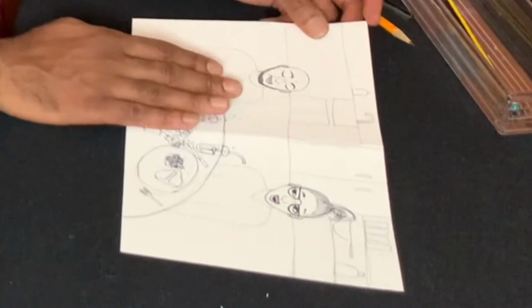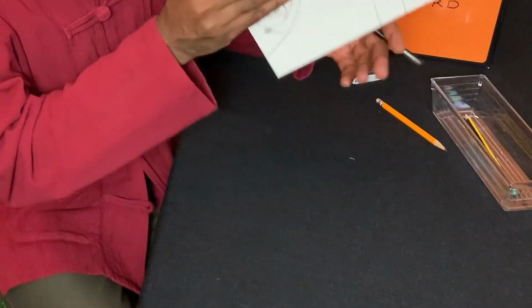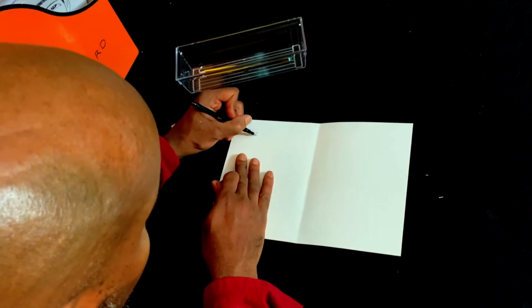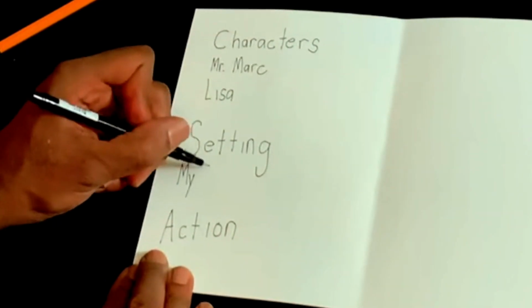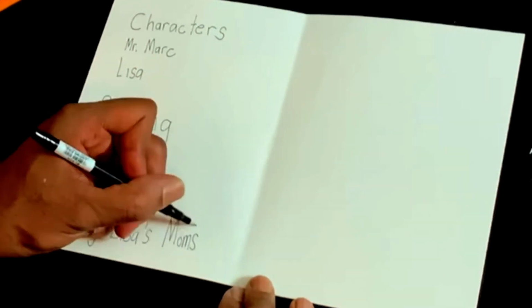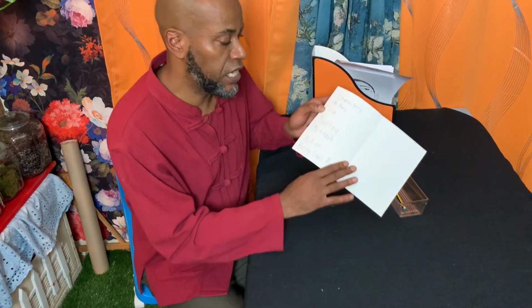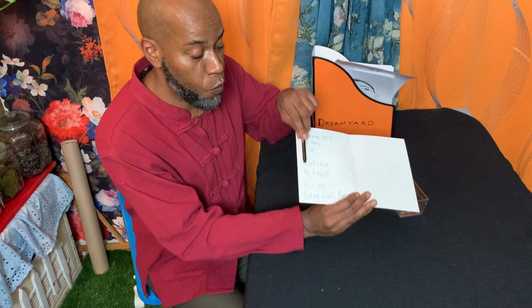But let's tell who these characters are, the action, and the setting. And you can do all of that on the back. So let's turn our card over and let's write a couple of things. We're focusing on 3 things: character, setting, and action. So now that we have our list, we can tell a story on the other side. Let's look at our picture and figure out what story we can tell along with the information we already have.